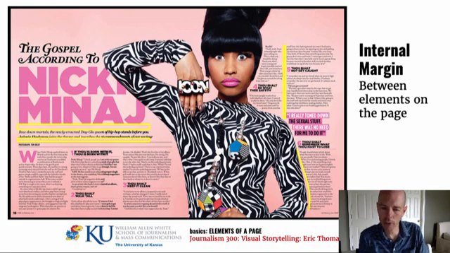Now look at what the designer did here though. Notice how there is more space between the headline and subhead than there is between the subhead and the byline. Why did they do that? They did that intentionally to give the headline even more significance, to go ahead and pull that subhead and that byline together as more of a package. So that amount of space was intentionally done that way to represent that, right? So that's the internal margin.